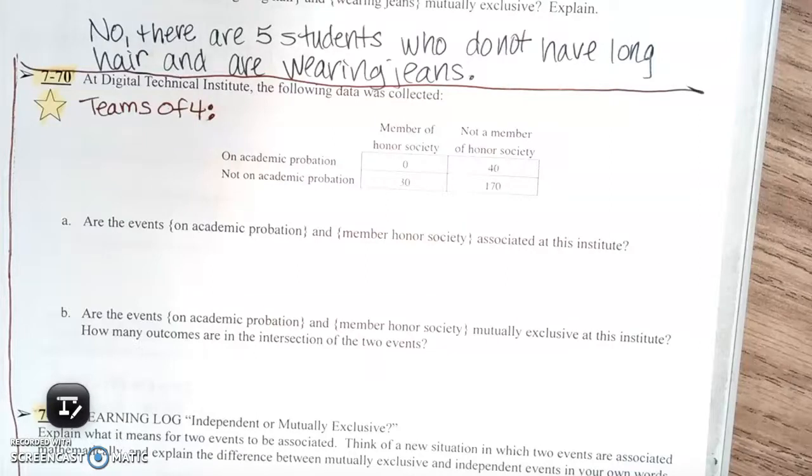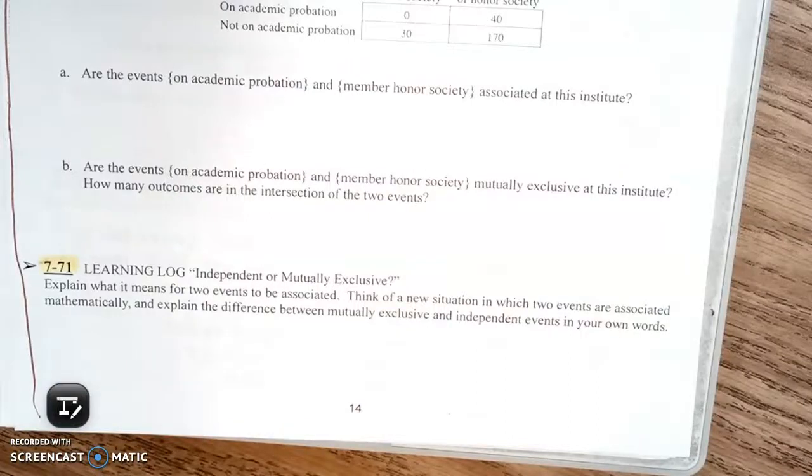Then you're going to do the learning log down at the bottom, which just says, explain what it means for 2 events to be associated. Think of a new situation. You could make one up of kids in this classroom because there's a lot of people wearing certain colors today. Think of a new situation and 2 events that are associated mathematically and explain the difference between mutually exclusive and independent events in your own words.